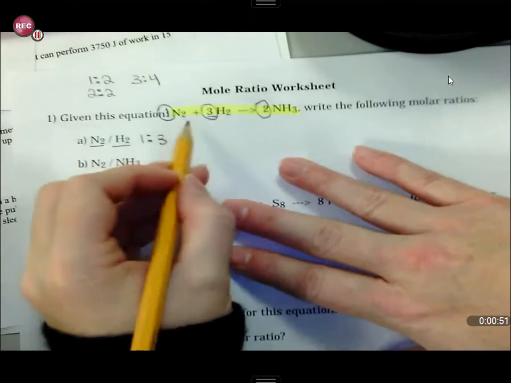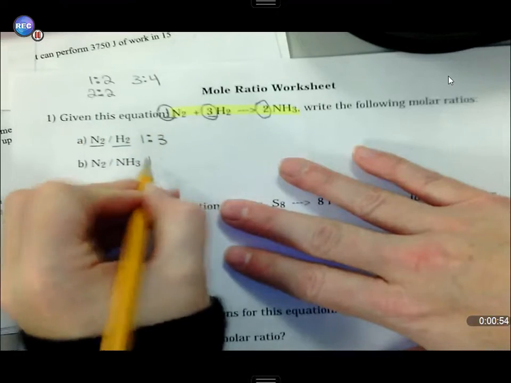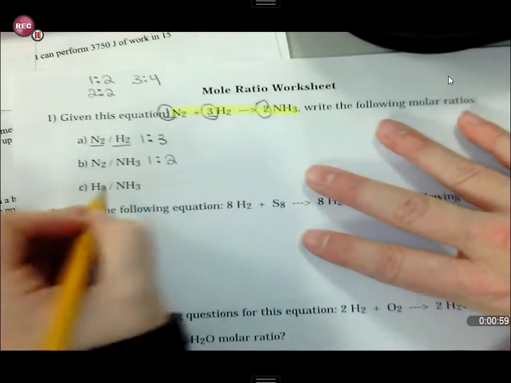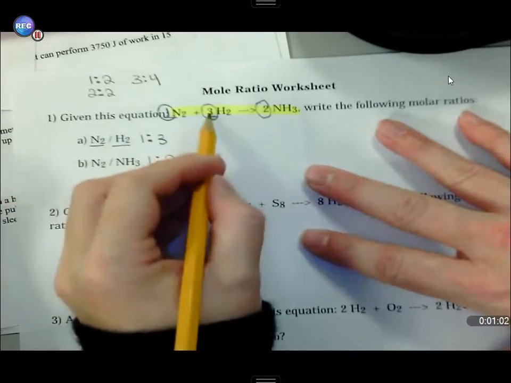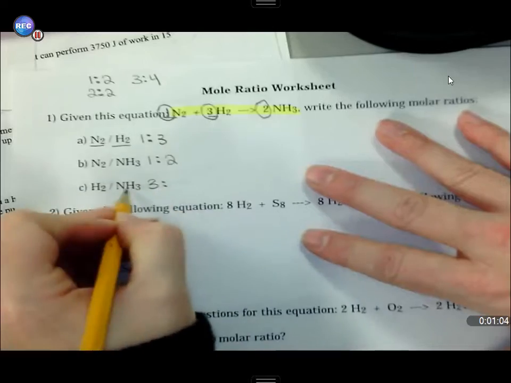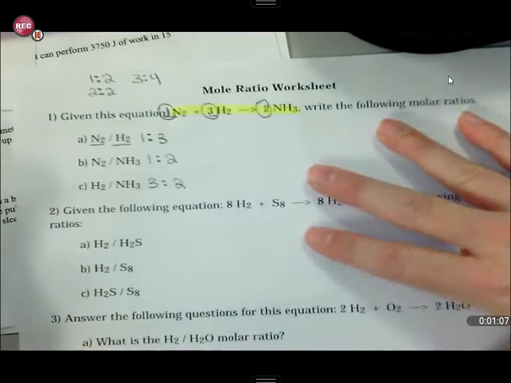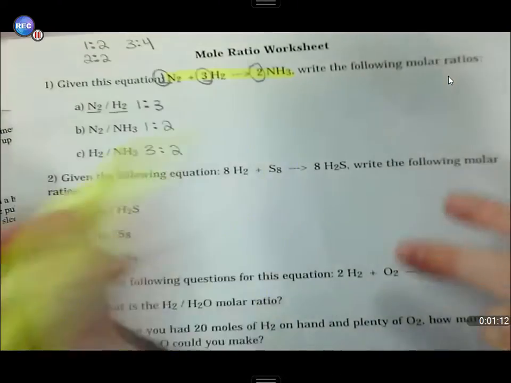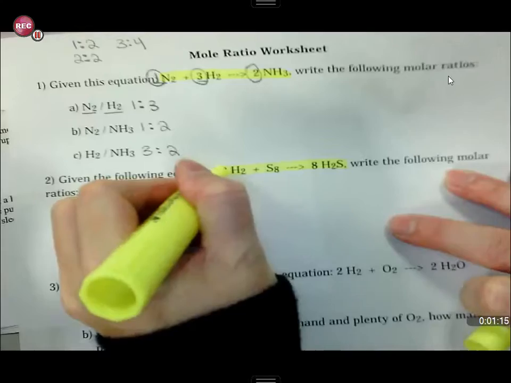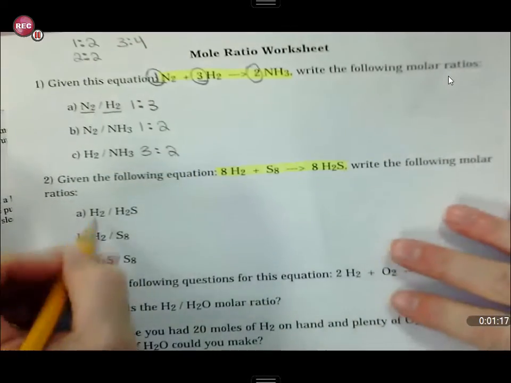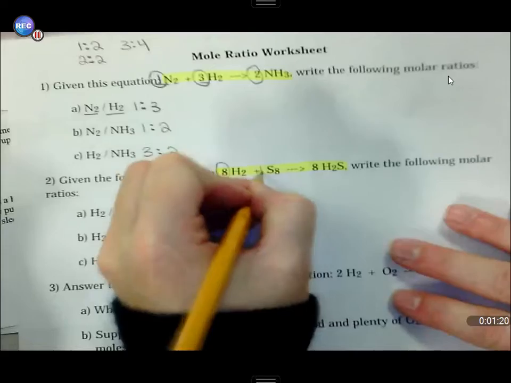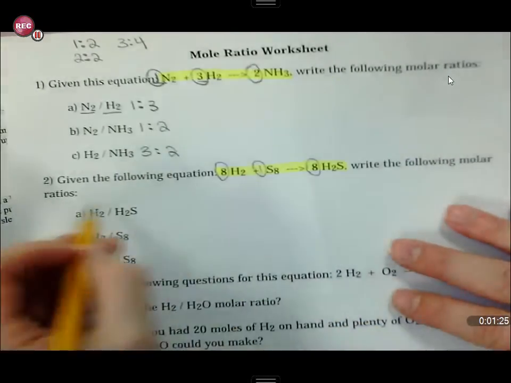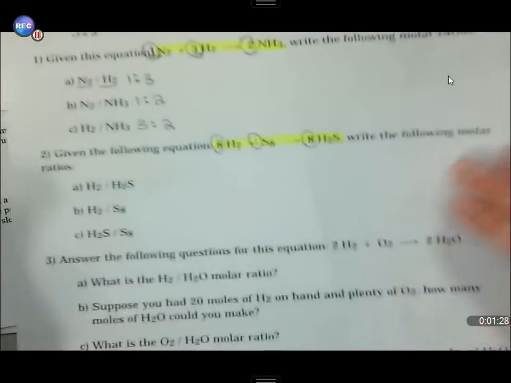Now we're going to have N2. N2 is still 1 dot dot, and we look at how many NH3s we have. We have 2. Now we have H2s. For H2s, we have 3 dot dot, and then in NH3, we have 2. So you are going to do the same thing for number 2 with this equation, okay? So you're going to look at what they're asking for, and you're going to use these big coefficients up front. This one didn't have one, so I put a 1, okay? So you're going to do something, dot, dot, something, okay?